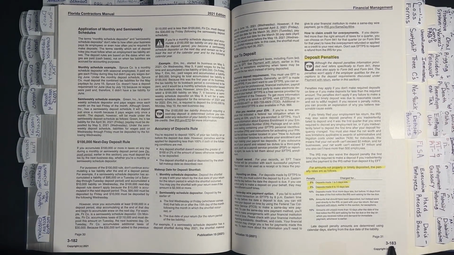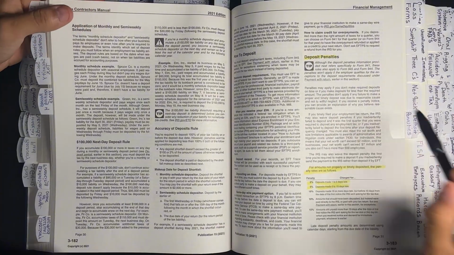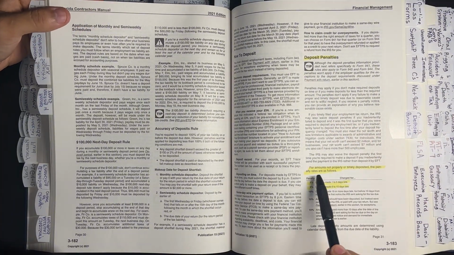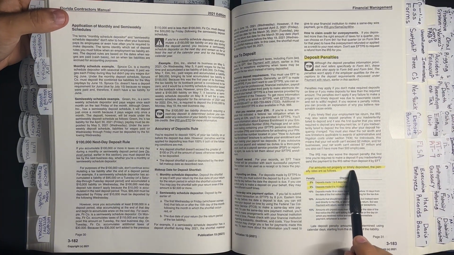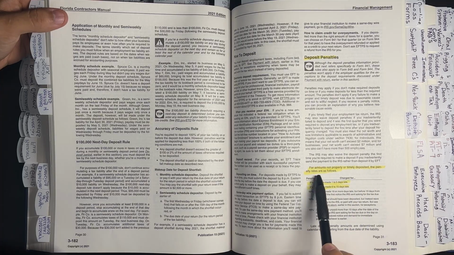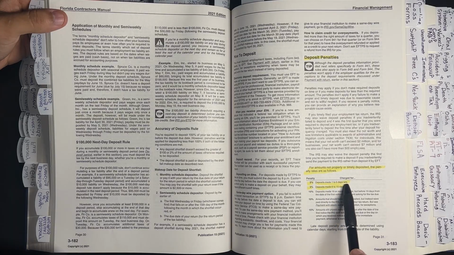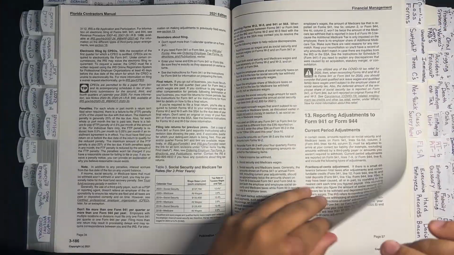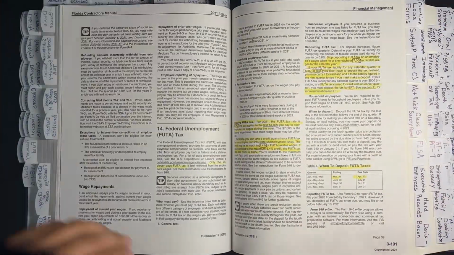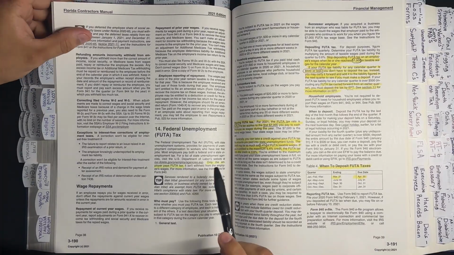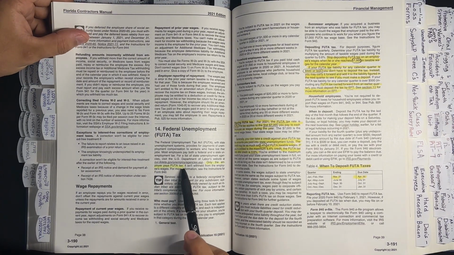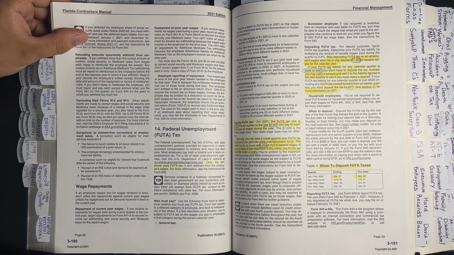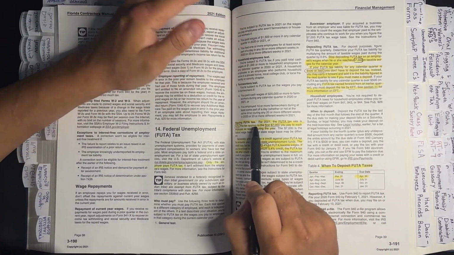Alright, guys, page 183. Deposit penalties. For amounts not properly or timely deposited, the penalty rates are as follows: 2% for deposits made 1 to 5 days late, 5% for deposits made 6 to 15 days late. We have a good skip here. And landing on page 319, only the employer pays FUTA tax. Page 319, figuring FUTA tax.